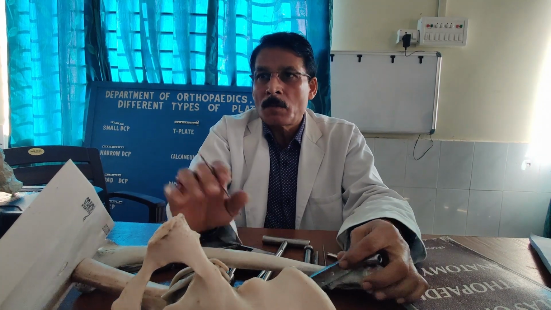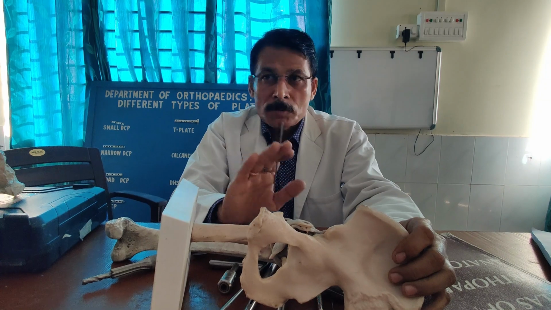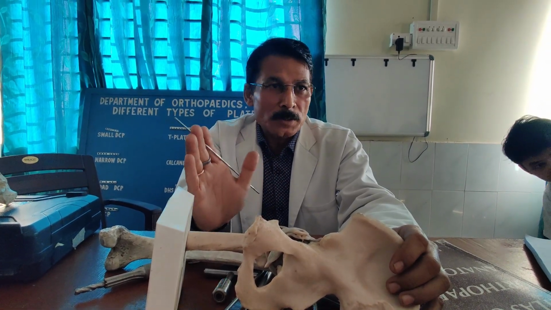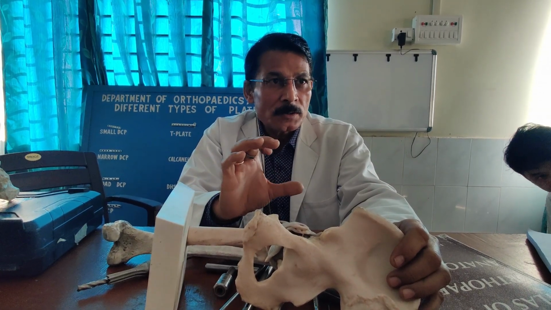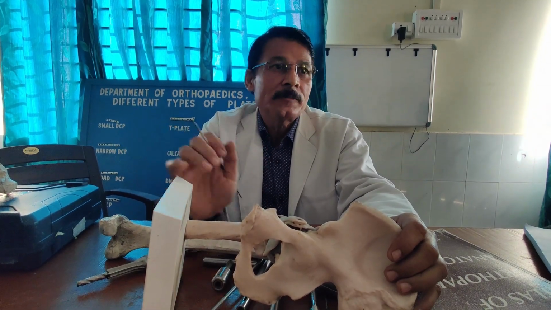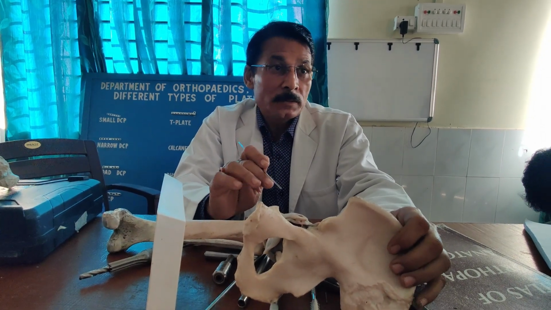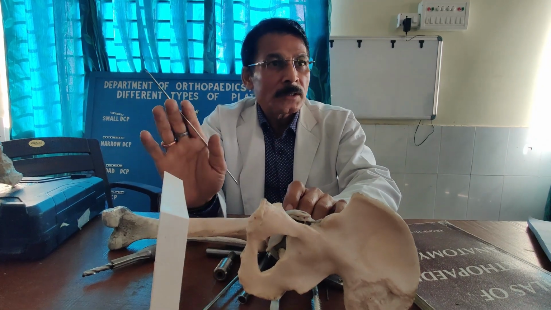So how to start now? These are the principles. They should be adhered to in all the cases: what implants you are going to select, what should be the length of the screw, what my plate will be, where I am going to place the guide wire. That is very important, and subsequent things are there.